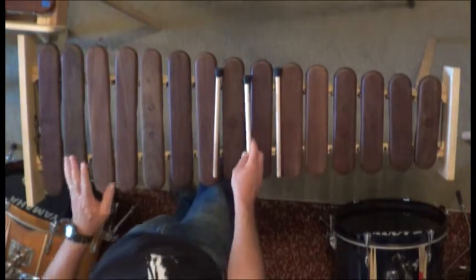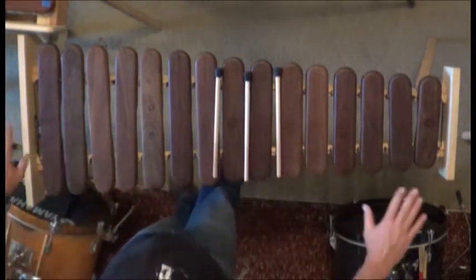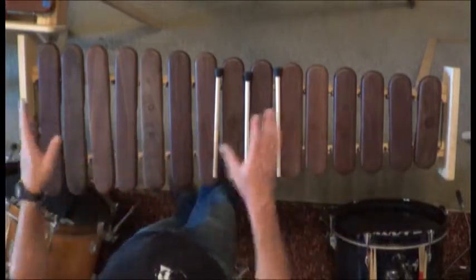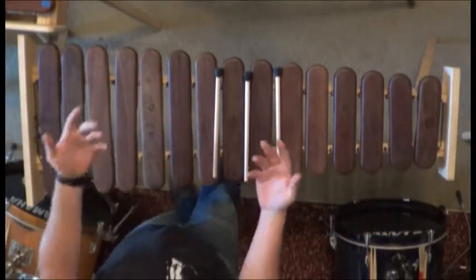Okay. This instrument is what's called diatonic, which means it is one key. It can only play in one key. A piano is chromatic. It can play in any key.